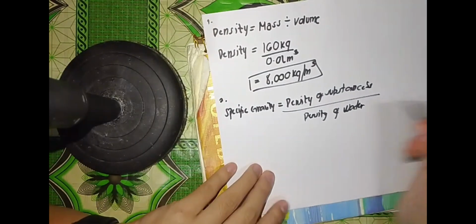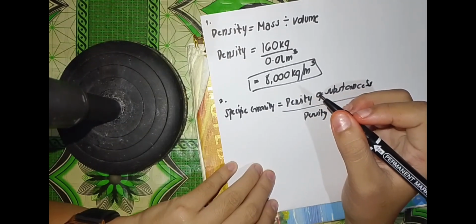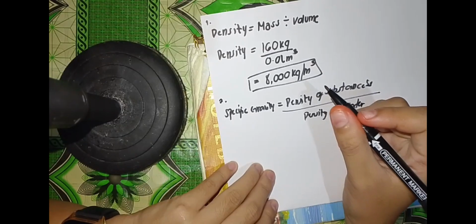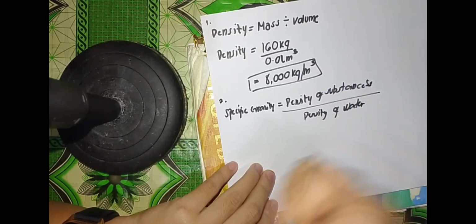We already know that the density of the substance is 8,000 kilograms per cubic meter, and the density of water is 1,000 kilograms per cubic meter.